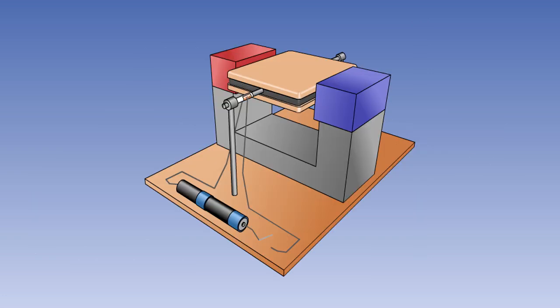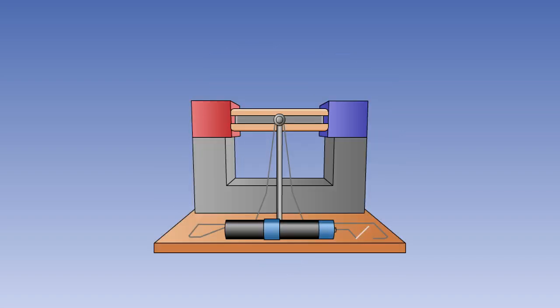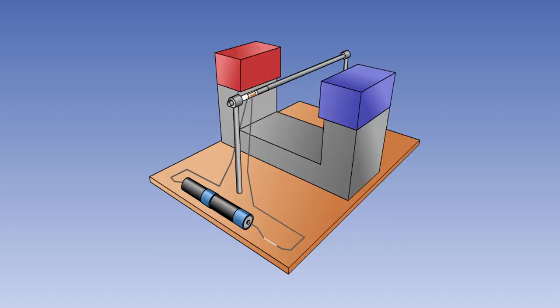The device shown here is a simple basic electric motor. The component in the center consists of a coil of wire wrapped around a wooden block, which is free to rotate. But what makes the block and coil rotate? To explain this phenomenon, we will consider the case of a single loop of wire.